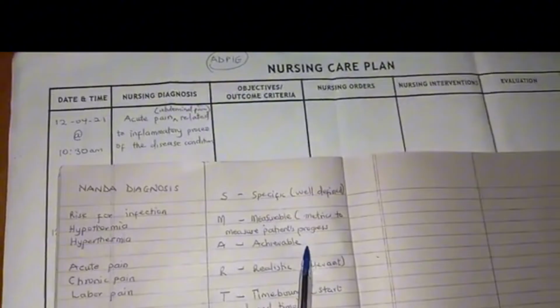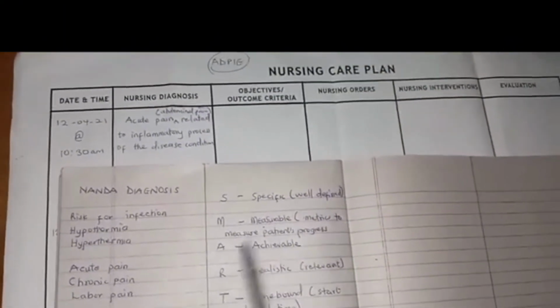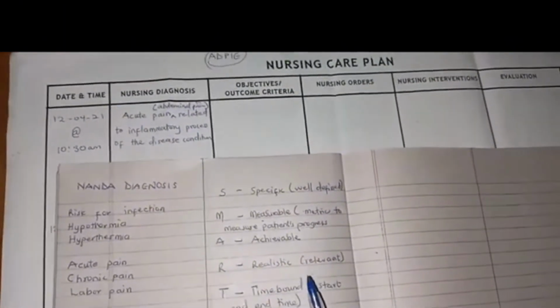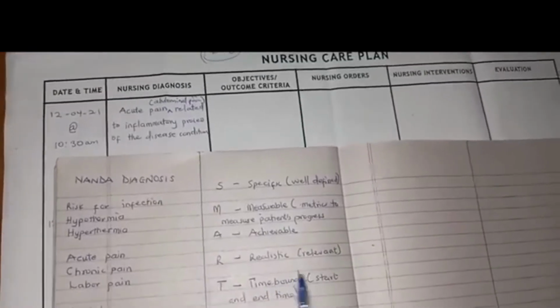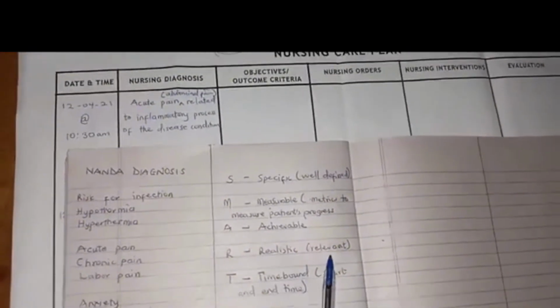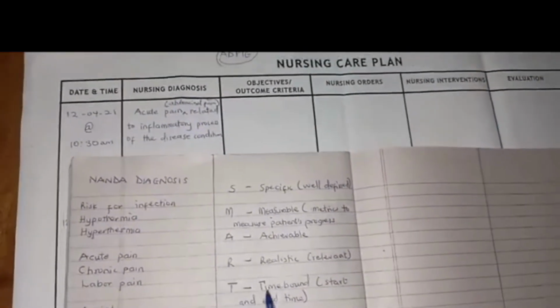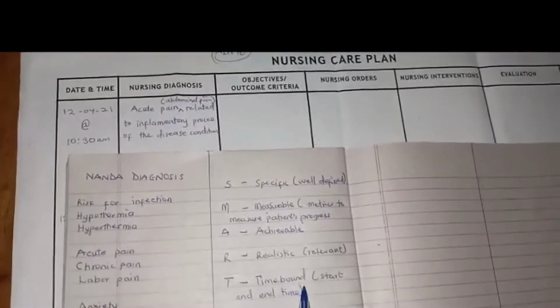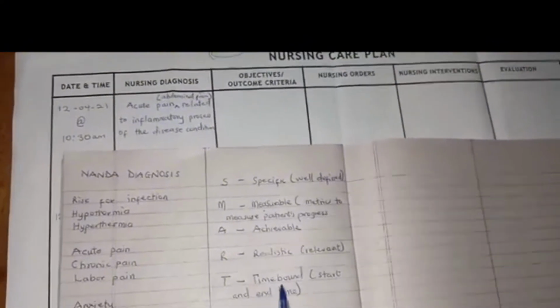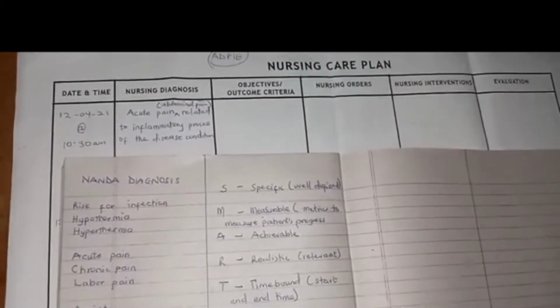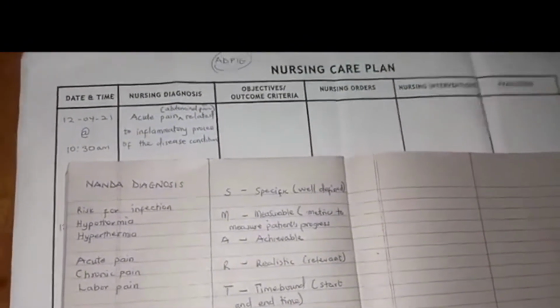It has to be achievable. So whatever you are saying in the objective, it has to be achievable. It has also to be realistic. It has to be very relevant. You can't just be saying anything. And lastly, it's time bound. So you don't have the whole day for one patient. So you have to set a time, a start and an end time for this goal.